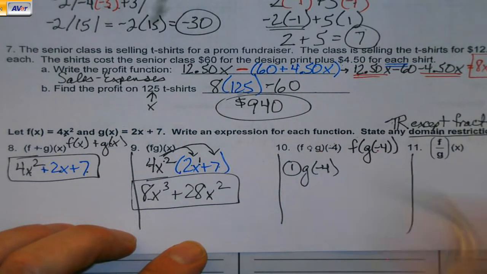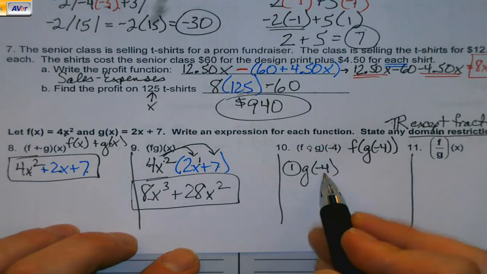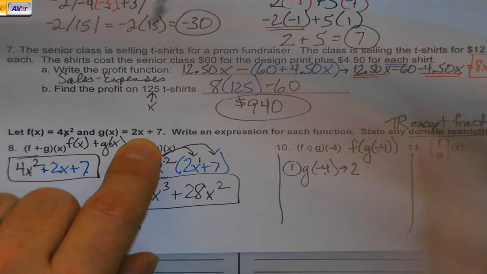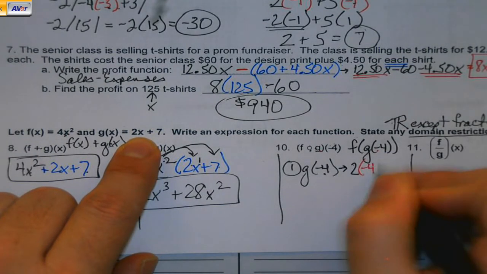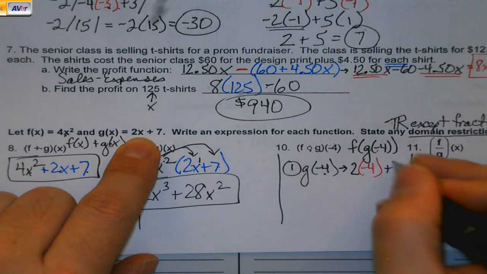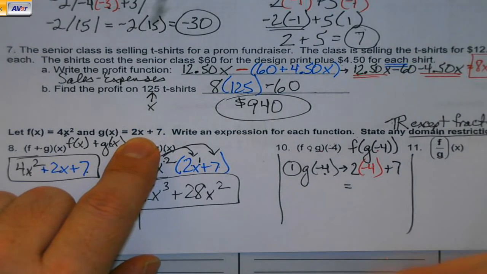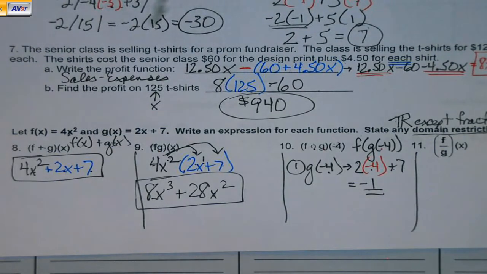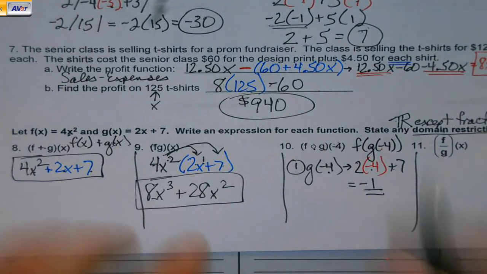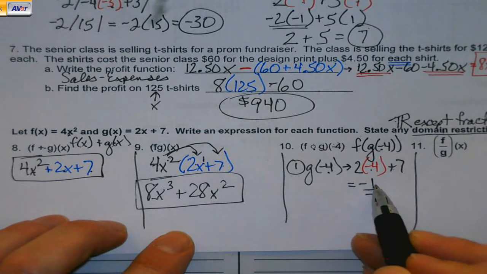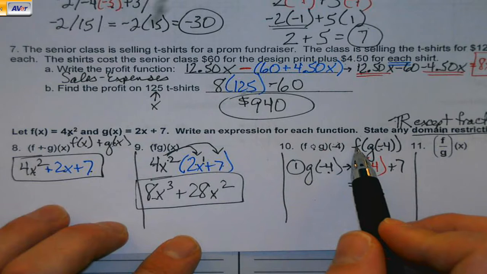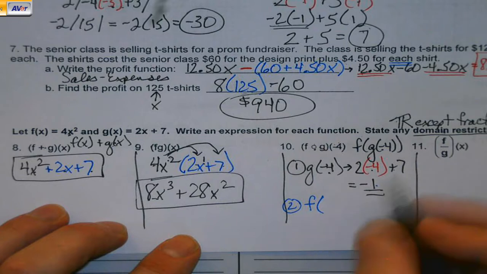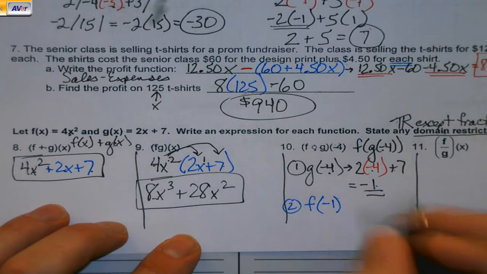g of negative 4. What's that mean? It means I take my g function. When I get to x, I replace it with what's in the parentheses. Negative 8 plus 7 is negative 1. But that's not the final answer. Because now that I took care of this part, I take that answer and plug it into my last function. So f of negative 1.